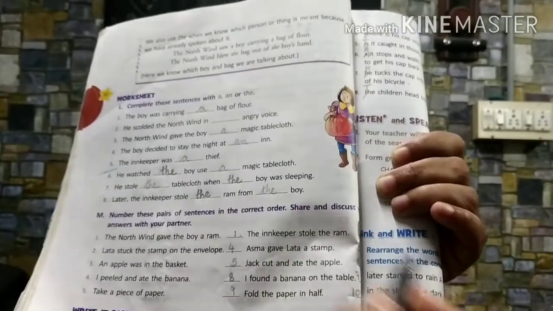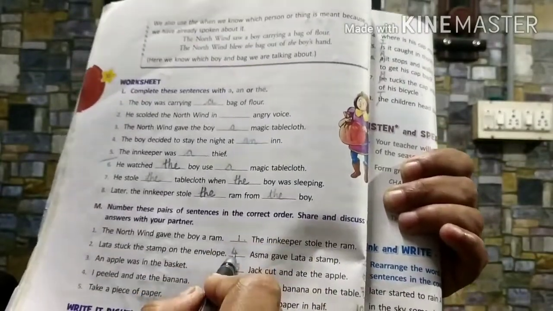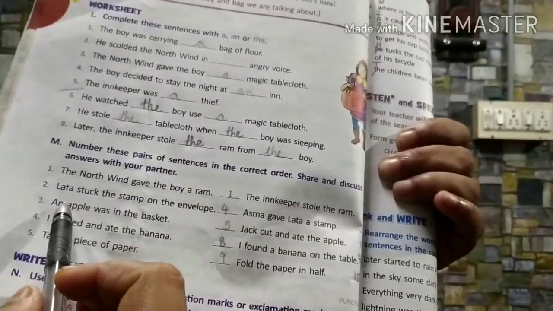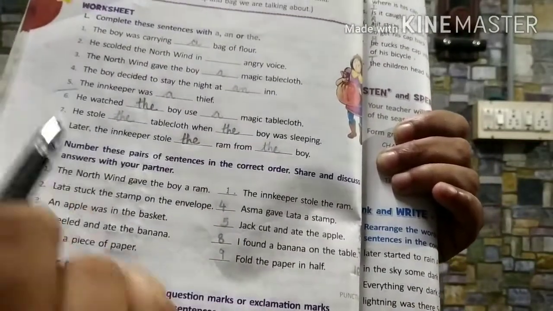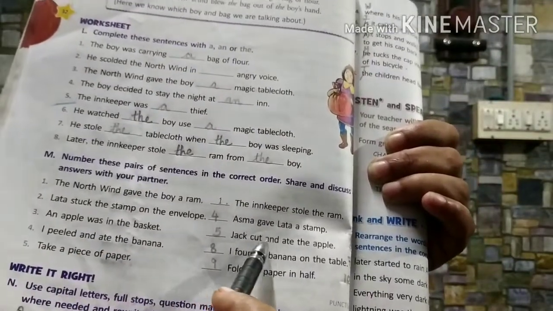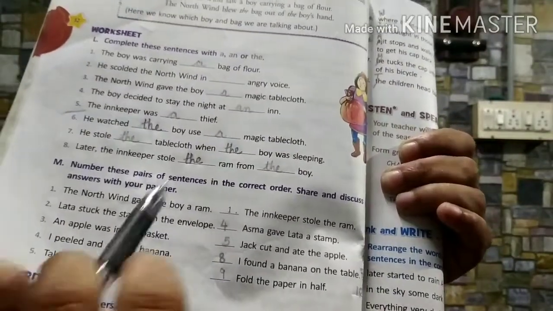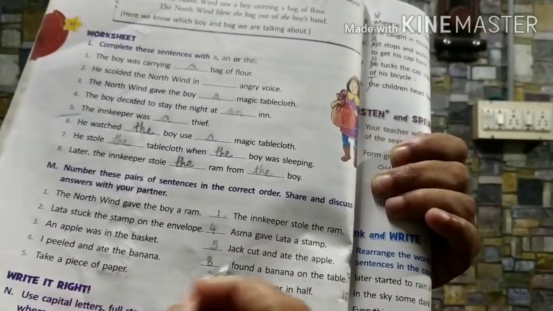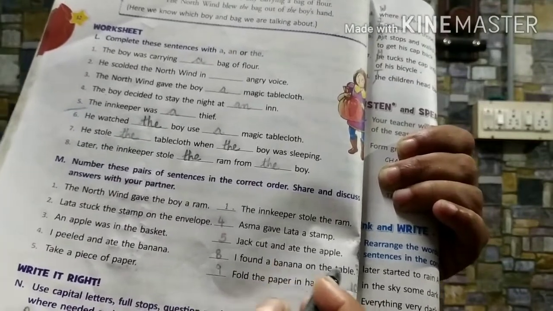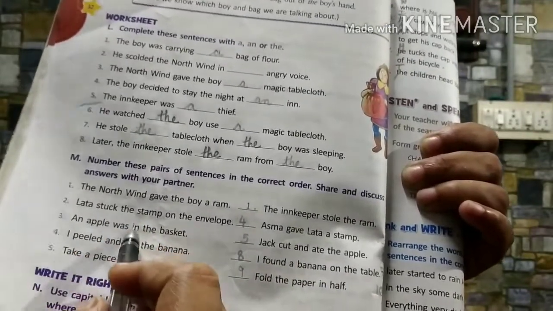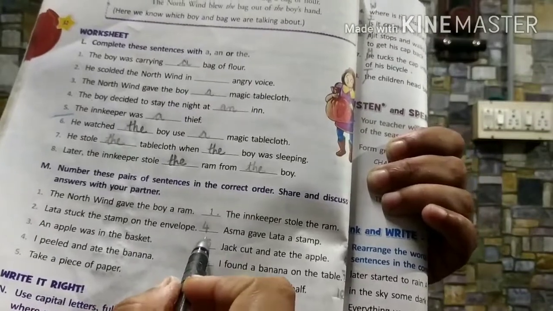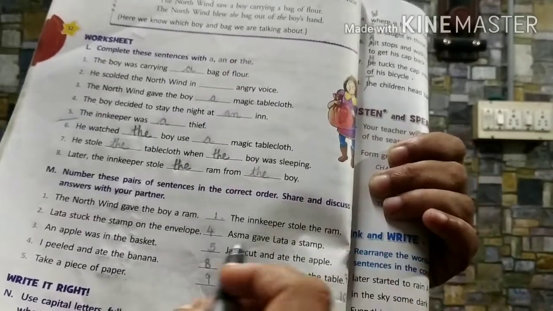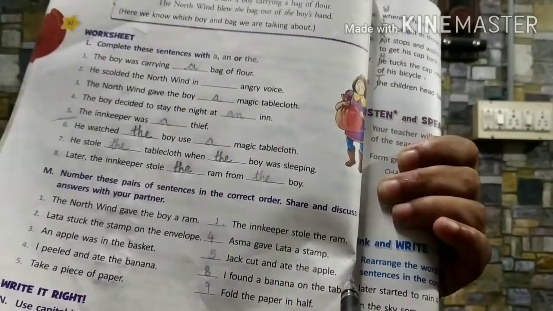Or else you can write here 1 and you can write here 2. That is also correct. Now, next one. An apple was in the basket. Jack cut and ate the apple. So, apple was in the basket. Then only Jack took the apple out and cut it and ate the apple. So, an apple was in the basket. You write there 1. And the next line you can write there 2. Or else you can write 5 or 6.